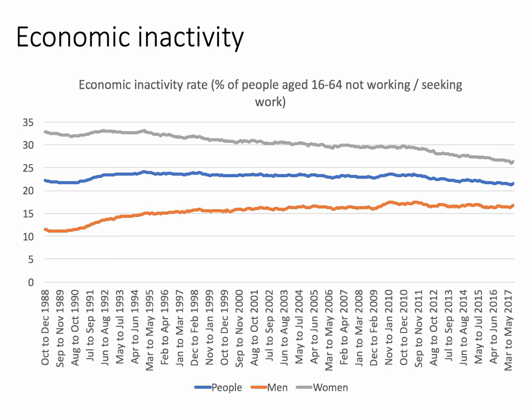So the percentage of people of working age who are not either in work, looking for work, or available to work. That figure has come down in recent times. The data here shows the economic inactivity rate since the late 1980s. Big changes actually within the figures, but gradually there's been a decline in economic inactivity over the years.